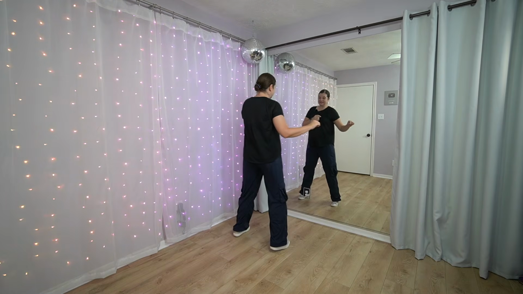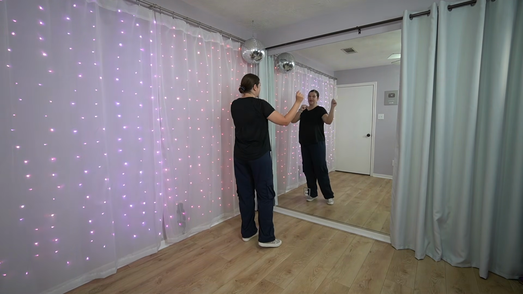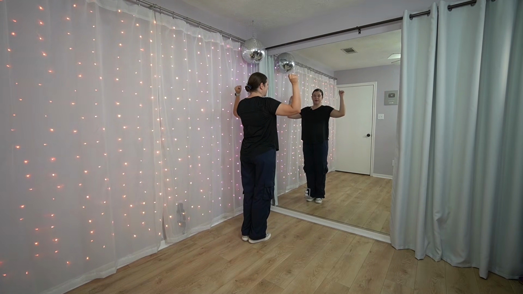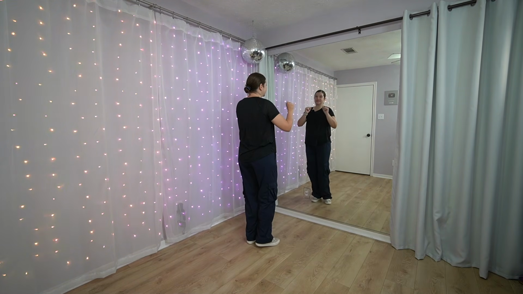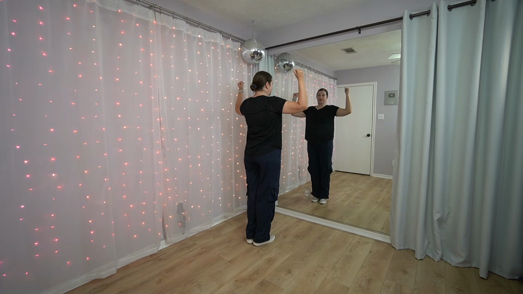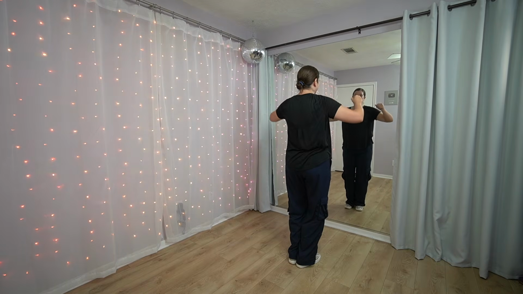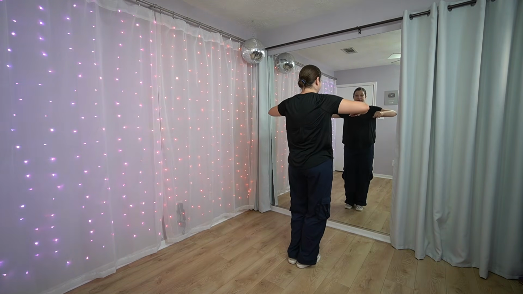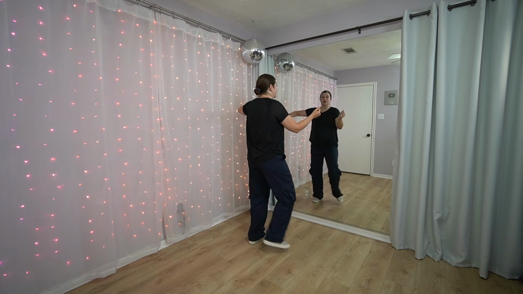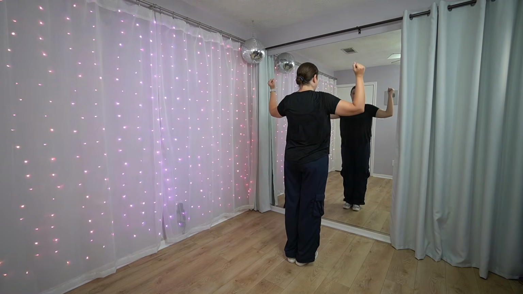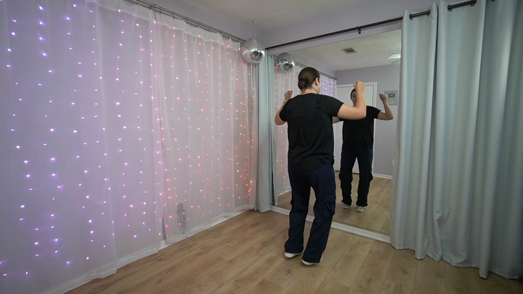We're going to slide to the left, and as you do, your arms are going to go away, and then they're going to go up. So we're going left, together, up, down. Then you're going to go right, together, up, down. Left, together, up, down. Right, together, up, down. So we're going slide, up, slide, up.